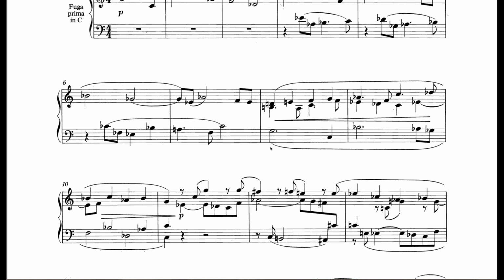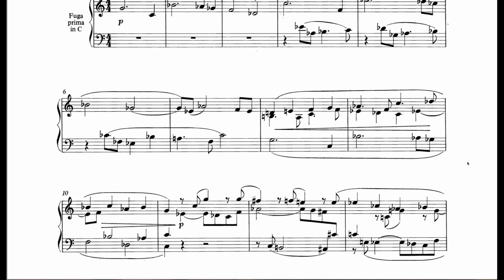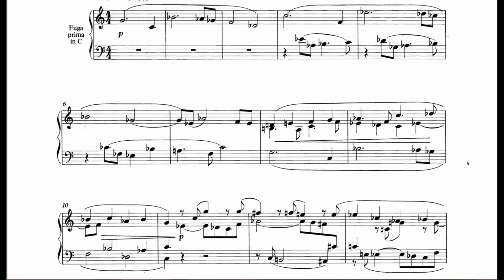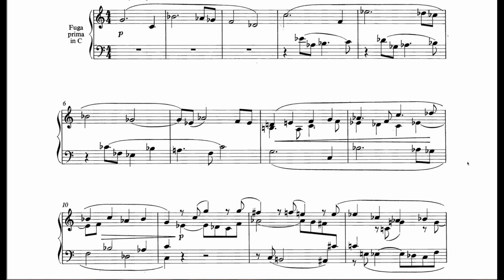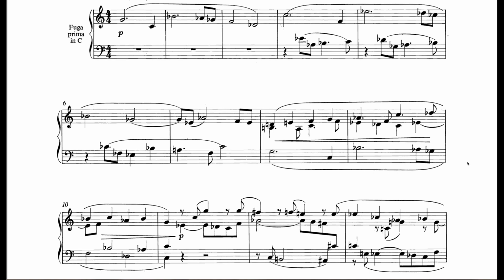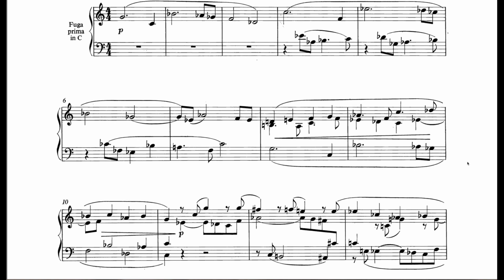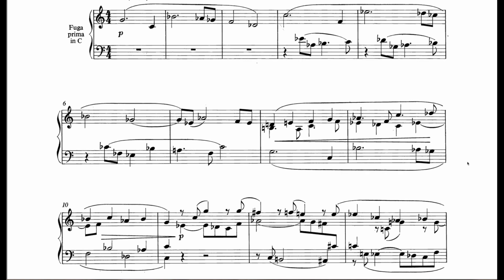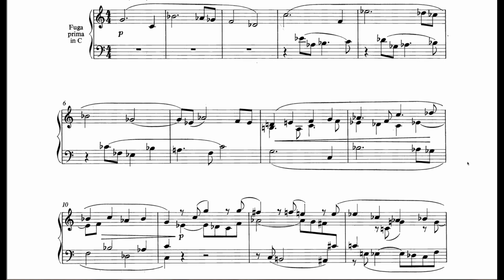Try to do even the dynamics that are there. You have a little crescendo going up and a decrescendo going down. That's really more in the realm of the performance of it. We're really just analyzing it here. But if you do play it, it is a good idea to try to incorporate dynamics into it from the beginning. Now, I am going to play the complete first exposition.